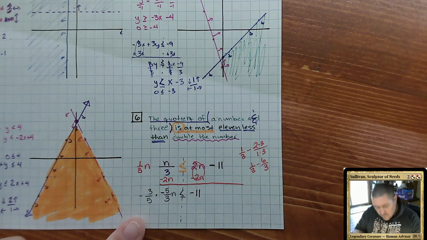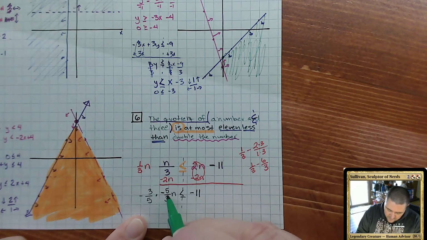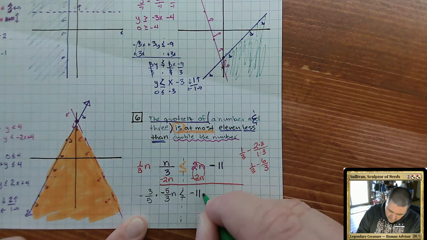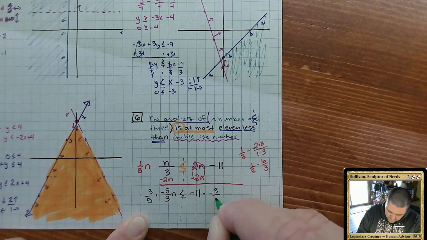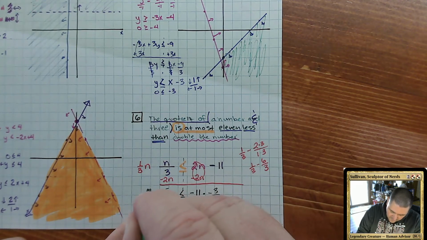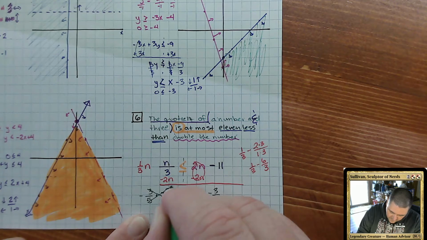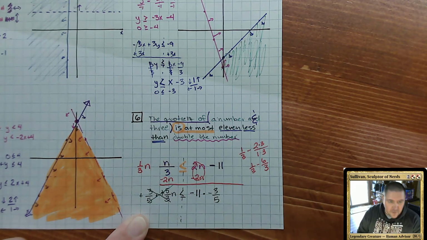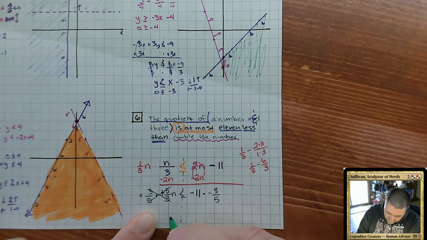Flip the second and multiply. When I multiply by its reciprocal, make sure to do it to both sides, then this cancels, this cancels, this cancels. Everything cancels. Or, if you got a good calculator, you could just say negative 11 divided by negative 5/3, and it'll just spit out your answer.